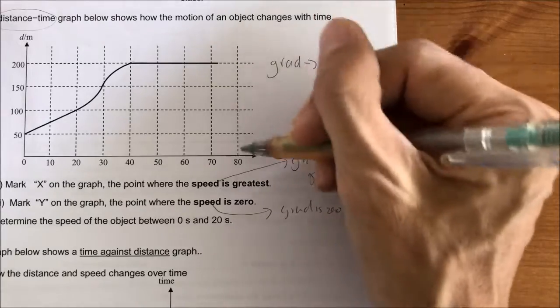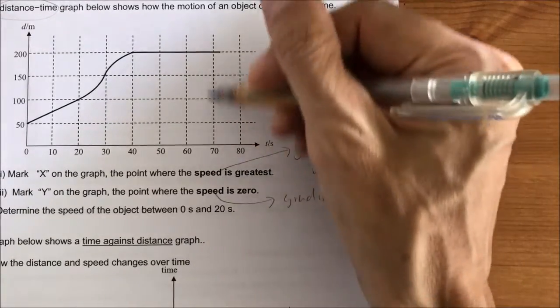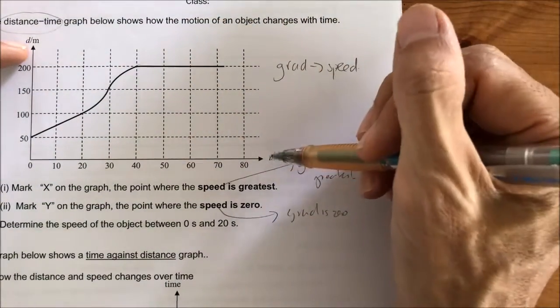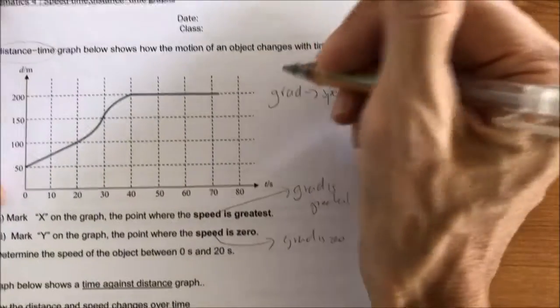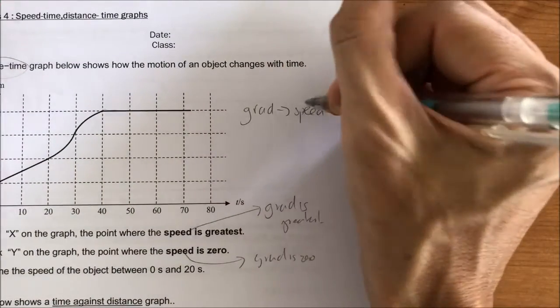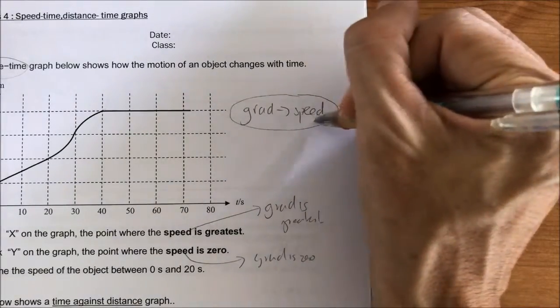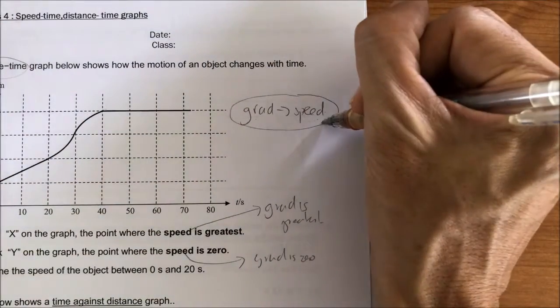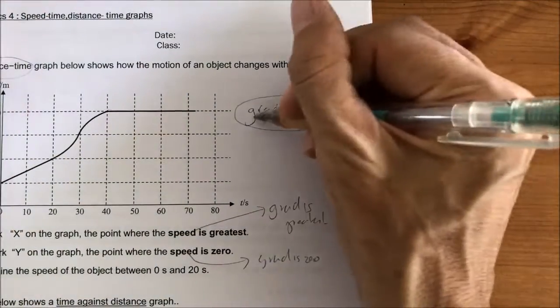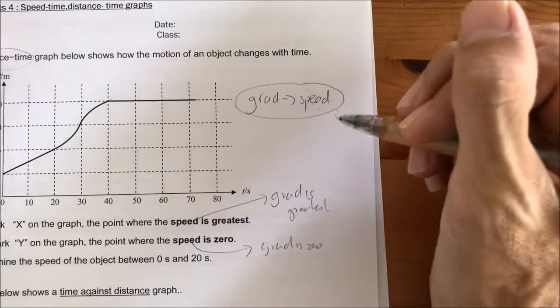So even something like this, some students can easily get it all wrong because they were thinking in terms of a speed time graph. So it's an important, good habit to write down first that the gradient is speed. We make a mental check to ourselves that for this distance time graph, gradient is speed. If they give us a speed time graph, then we write that gradient is acceleration. That's a good thing to do.